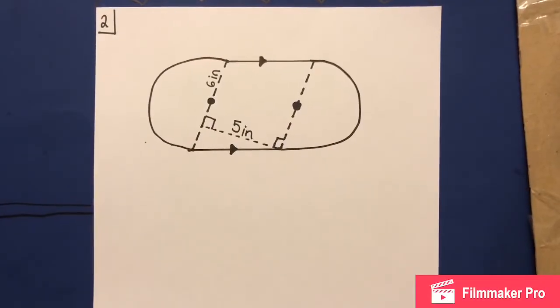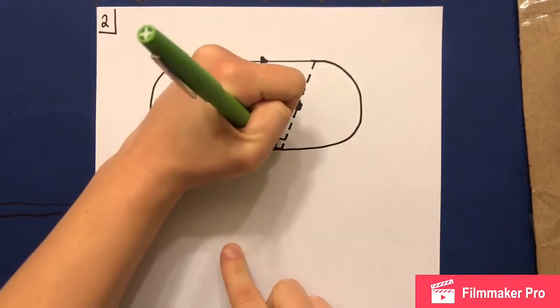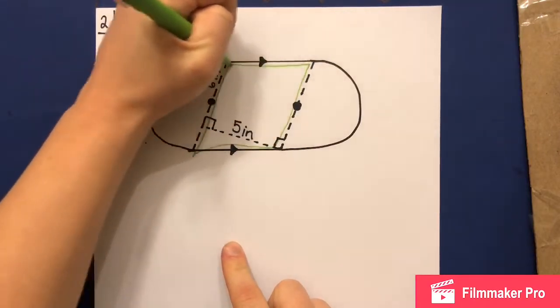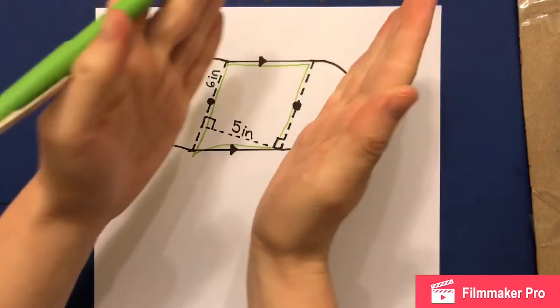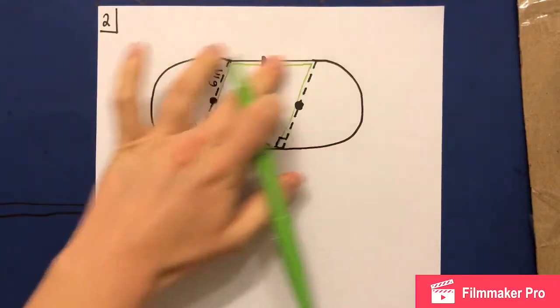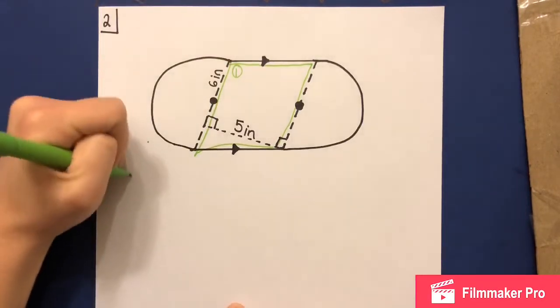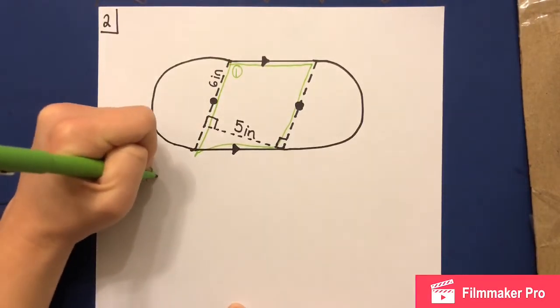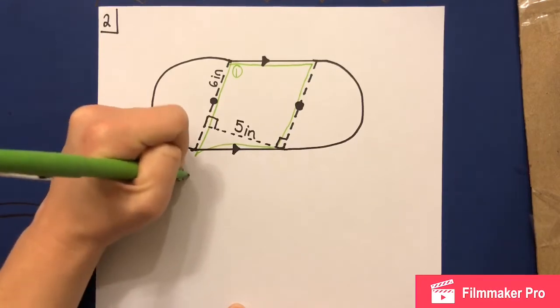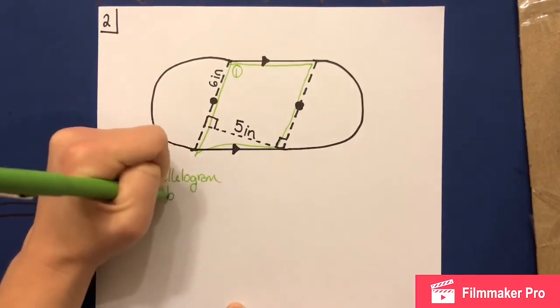Okay, so for number 2, what we have here is, I can see there's a middle figure at least. And in this case, if I look, those are parallel, those are parallel. This is going to end up being a parallelogram, okay? So this is going to be my first shape. So I'm going to say, okay, this is parallelogram. And the area for parallelograms is base times height.